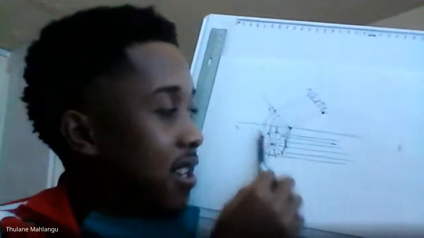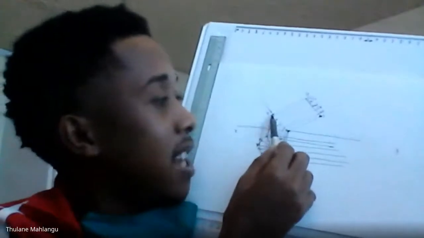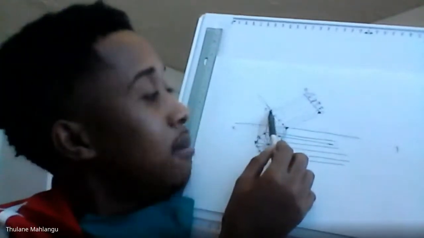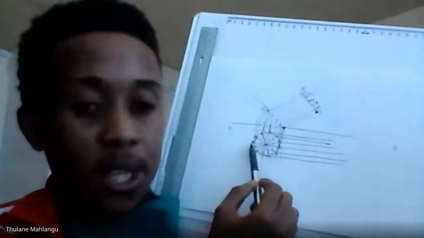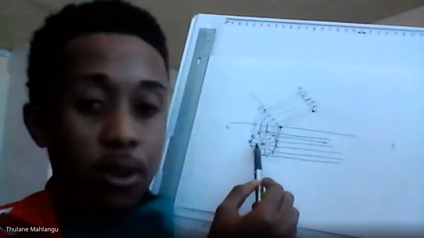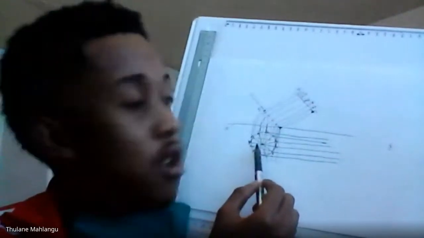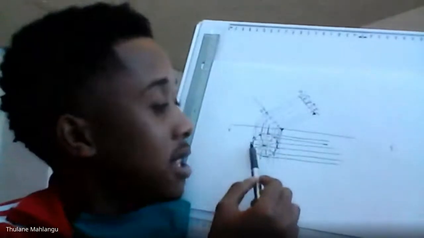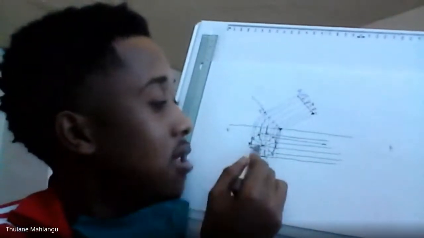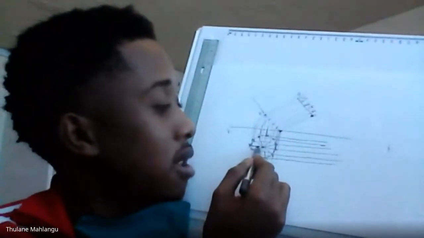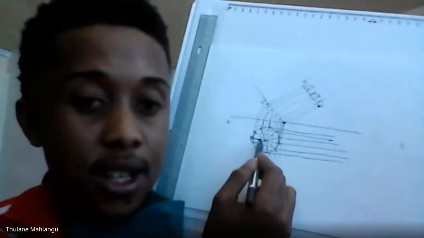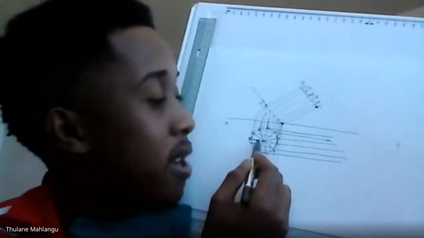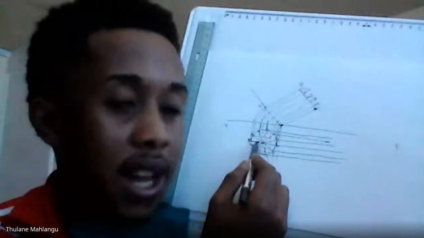Then after getting this, where this 9 meets with the 9 from this side, there will be a point there. Where the lines intersect, you will have a point which you will number 9.